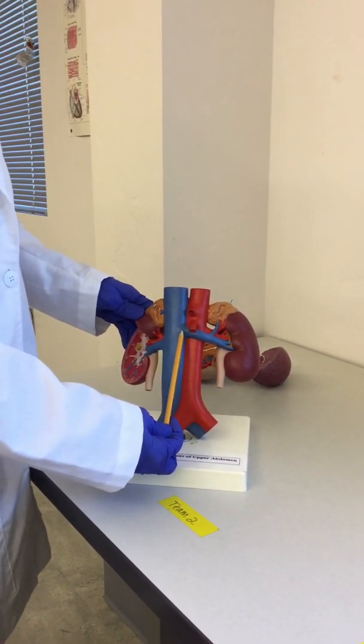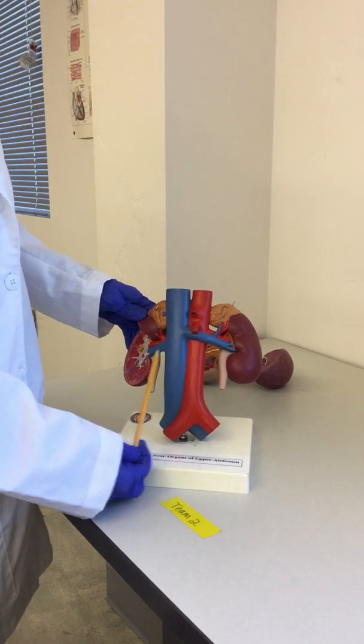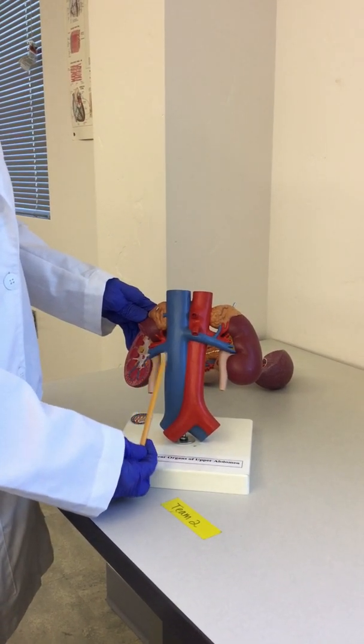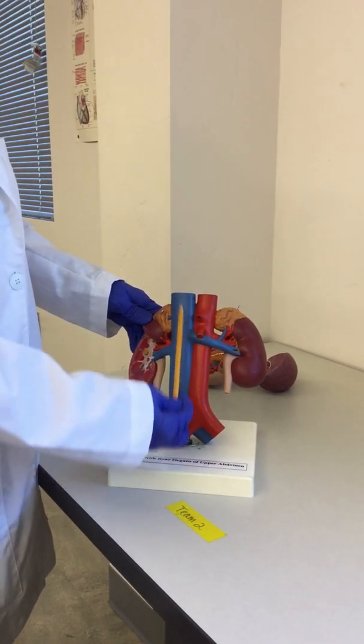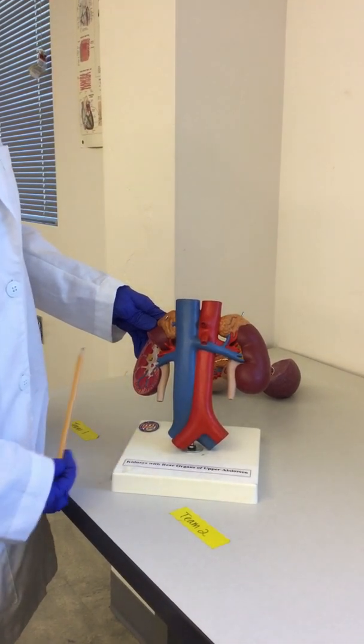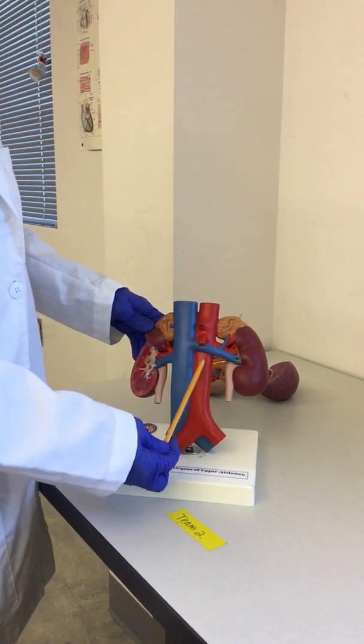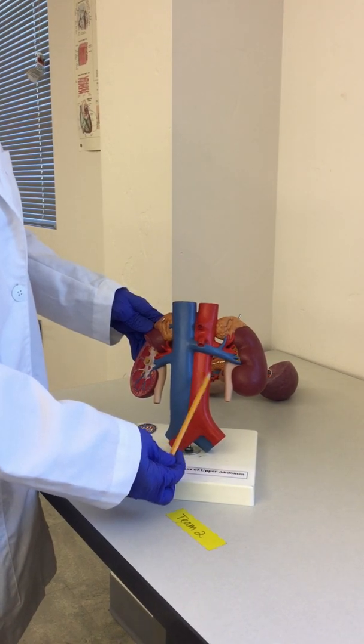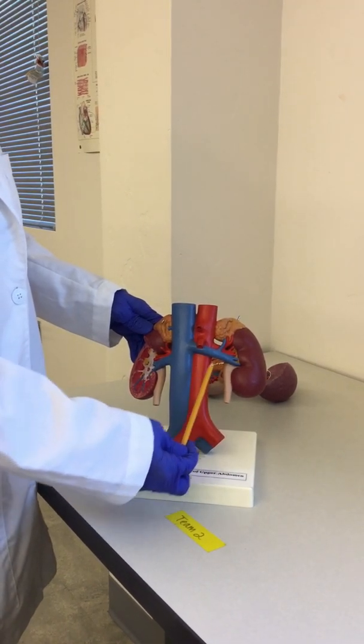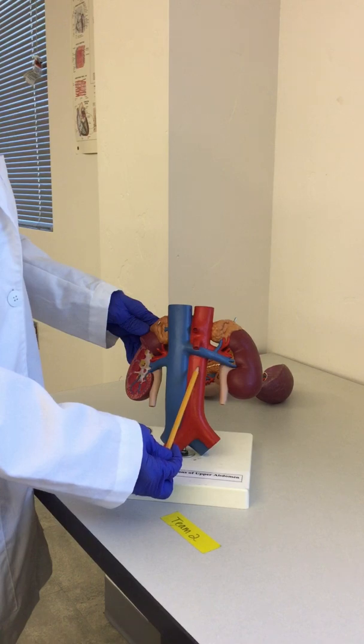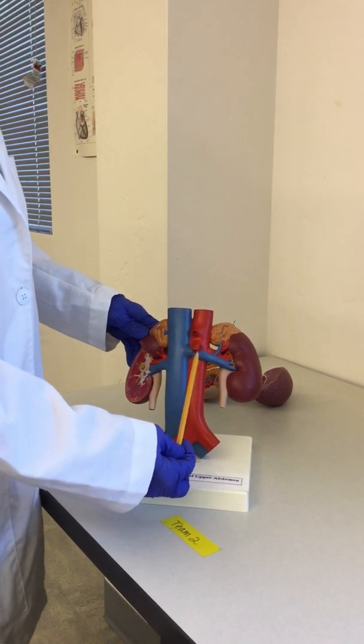So the left renal vein is longer than the right renal vein because the inferior vena cava is located towards the right. And it is the same kind of relationship for the length of the renal artery.